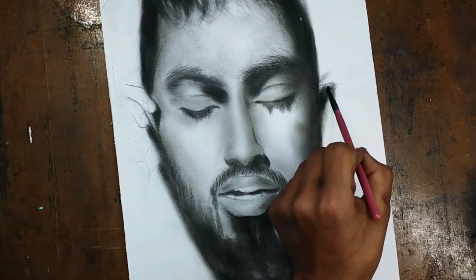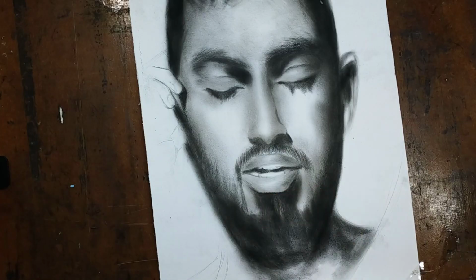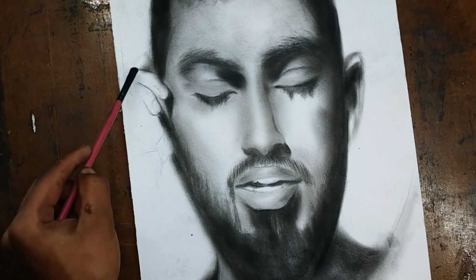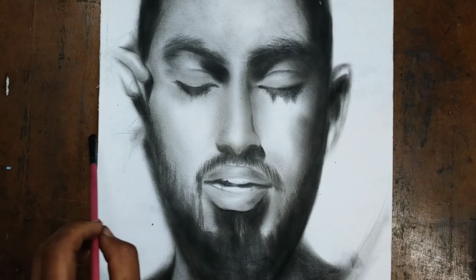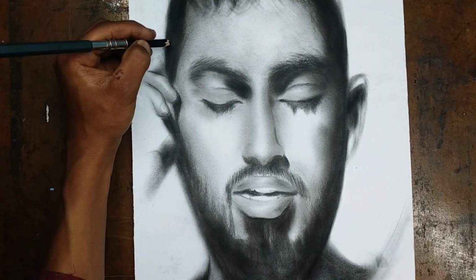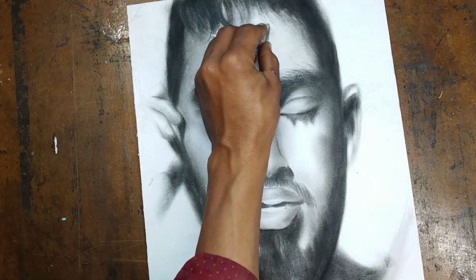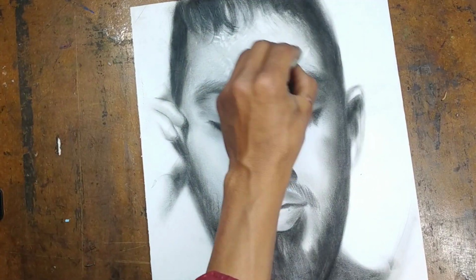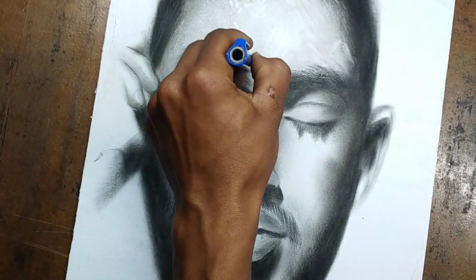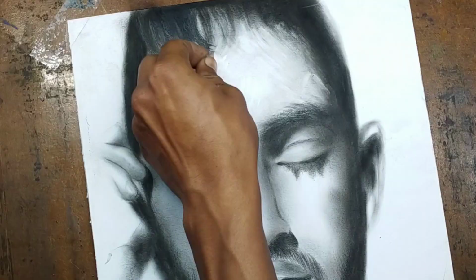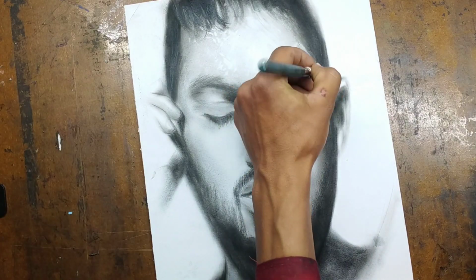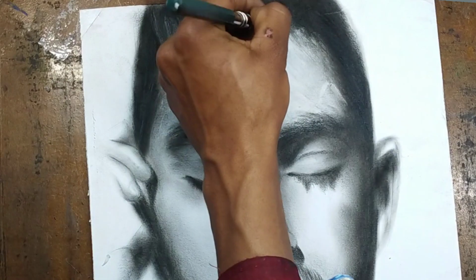Then after that, do normal realistic drawing as you do. After that, take the eraser and use the eraser. Where there are white areas, pay attention to where there is less light, and use the eraser to lighten that. Then the hyperrealistic drawing will be ready.